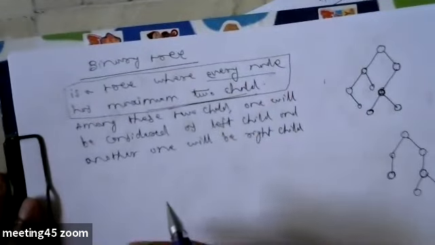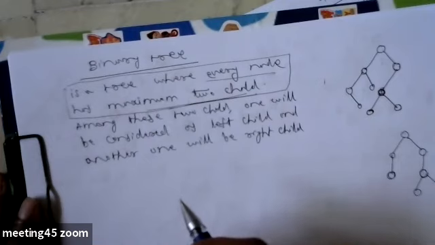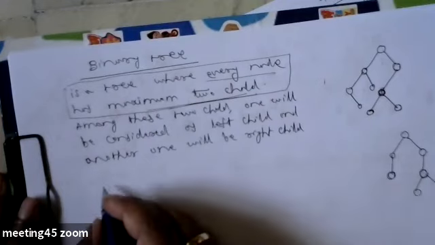Then let's see, I want to draw a binary tree and see how you can represent this binary tree in computer terms. Let's take my binary tree like this: A, B.